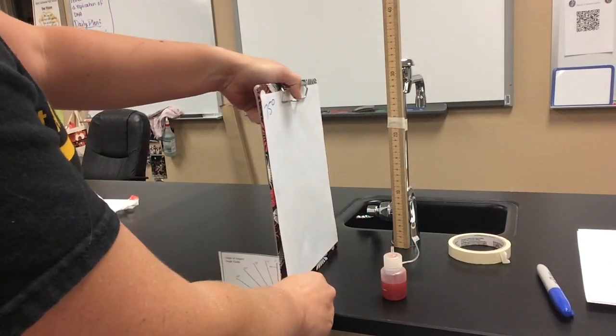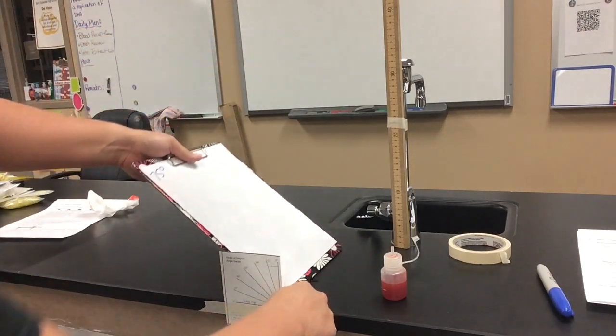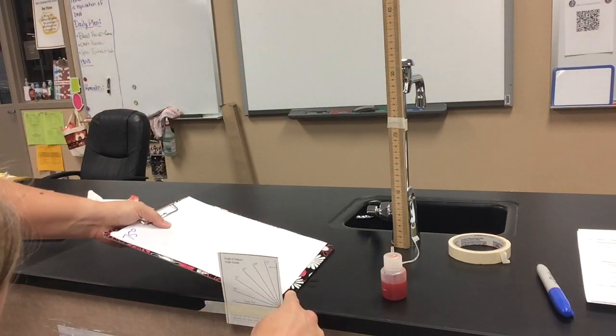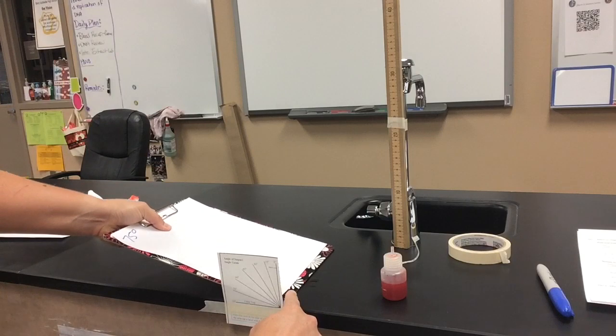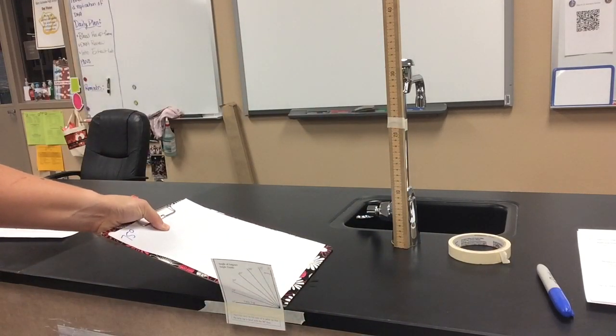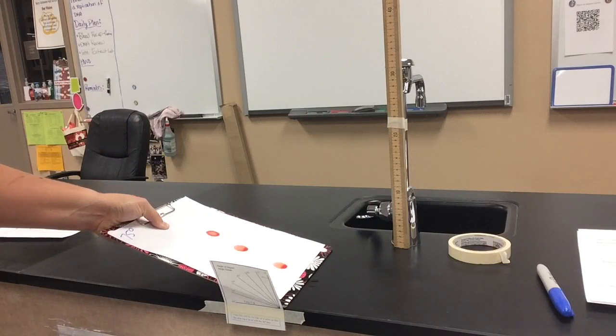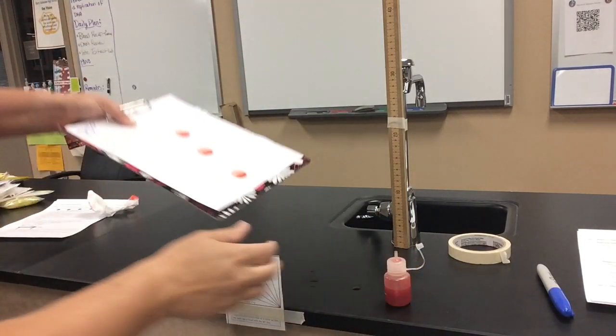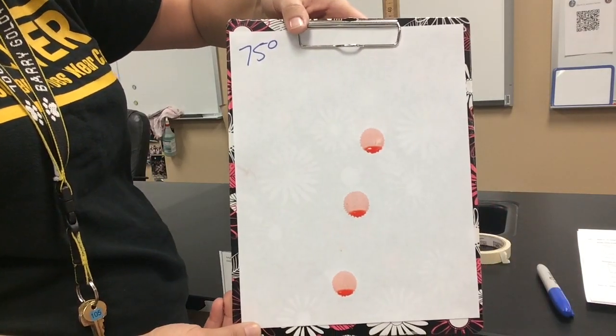So I'm going to put my clipboard. I'm going to position it at 75 degrees. And these are what my 75-degree drops look like.